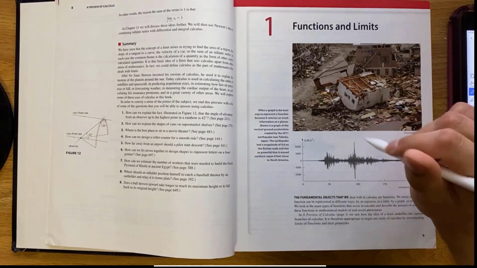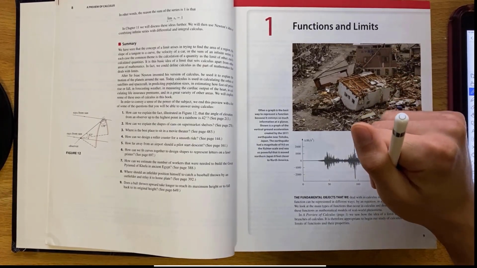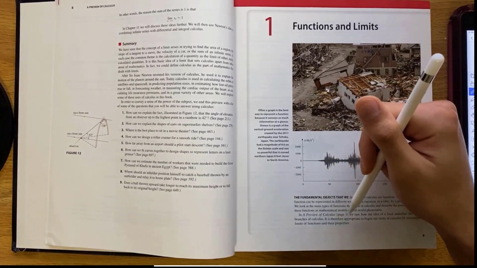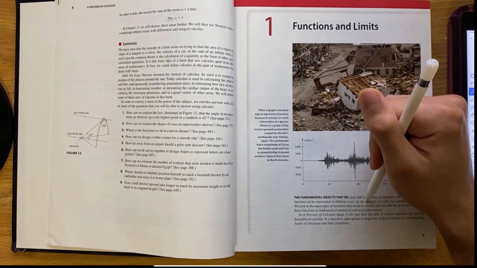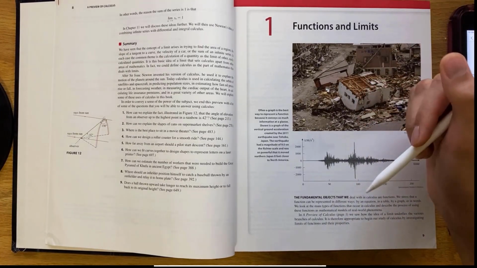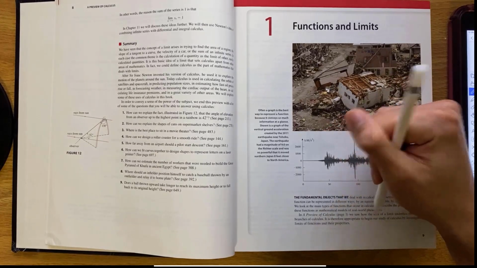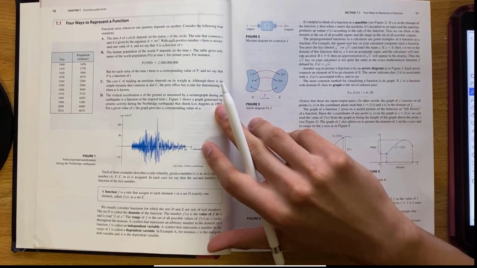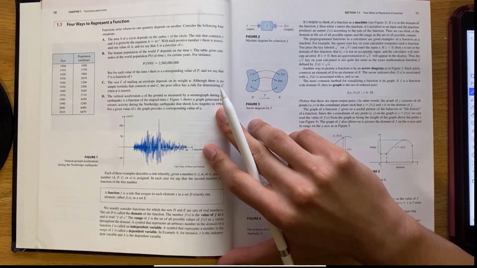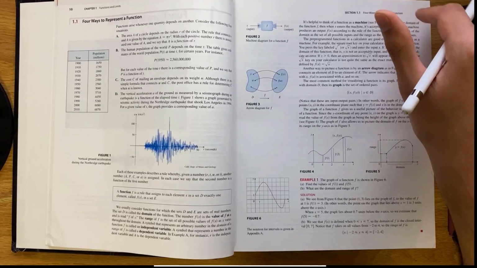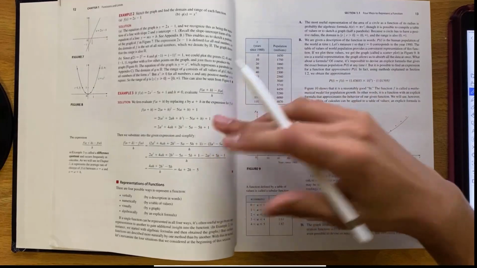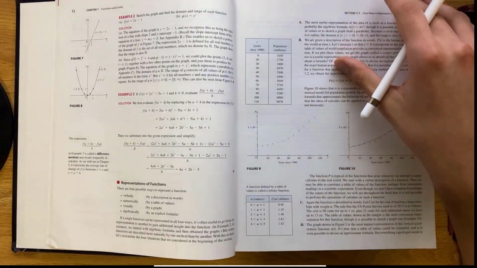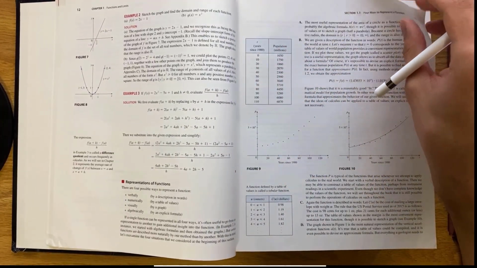We stress that a function can be represented in different ways: by an equation, in a table, by a graph, or in words. So functions aren't just one particular thing, but we can have different ways of expressing them. We also talk about what a limit is, which is super useful. It's what the whole idea of calculus is. You should know functions. I'm not going to go through too much of this stuff. It's very elementary. You should know what a function is, how to find the domain, how to find the range.